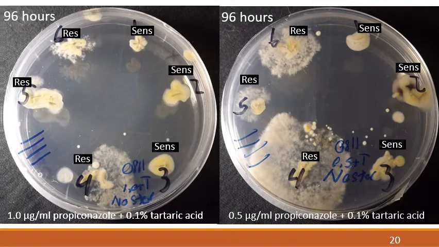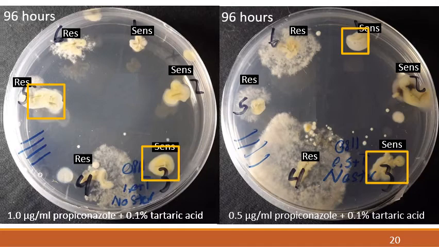This represents the media amended with 0.5 micrograms per milliliter of propiconazole. This suggests that this lower concentration may be better suited for use with field samples, as it makes the results much more apparent. One point of concern is the presence of the yeast colonies growing on these field samples. This may be obscuring or reducing some of the fungal growth of the dollar spot fungus.